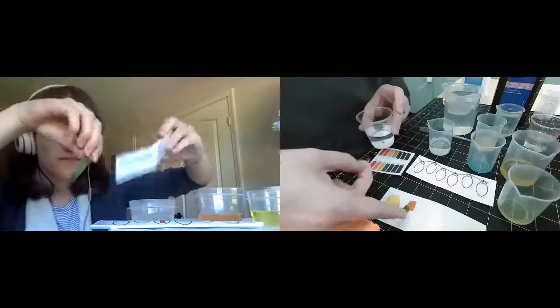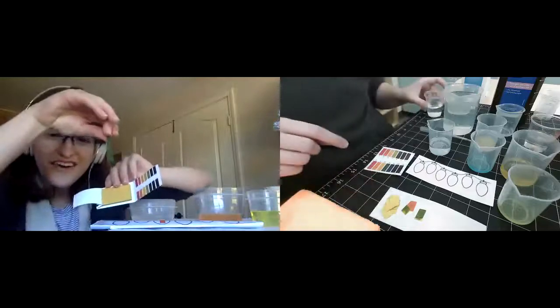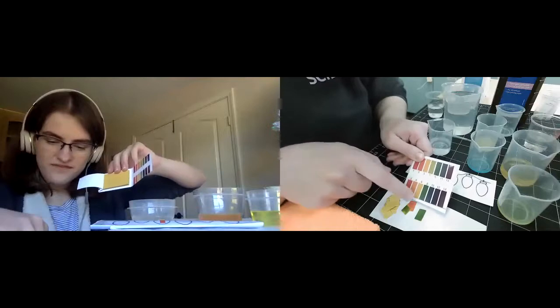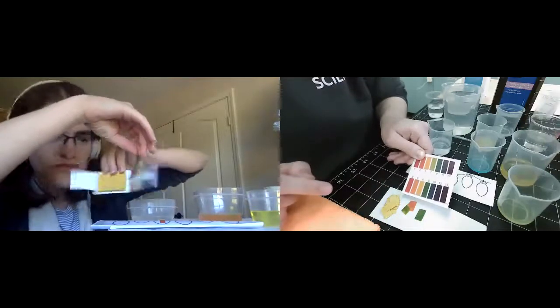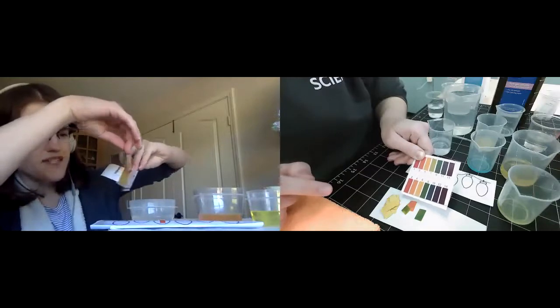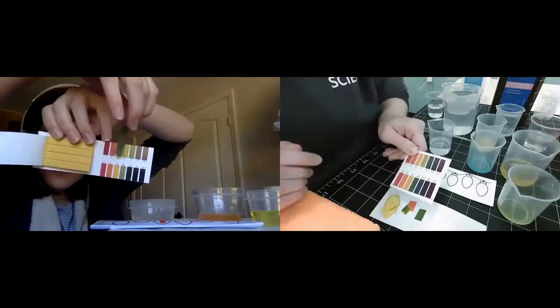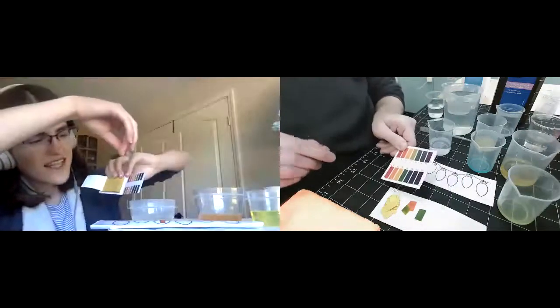I dropped my strip onto my other strip, which made it change color, so that was very interesting. Yeah, I agree. Mine is definitely pretty green. It might be something between maybe an 8 or a 9. How about yours? I would say mine's probably a 9. That looks pretty good. It's slightly bluish. Mm-hmm. The slightest bit blue.